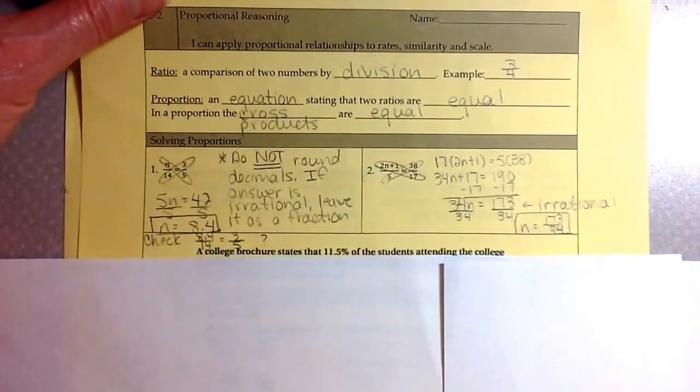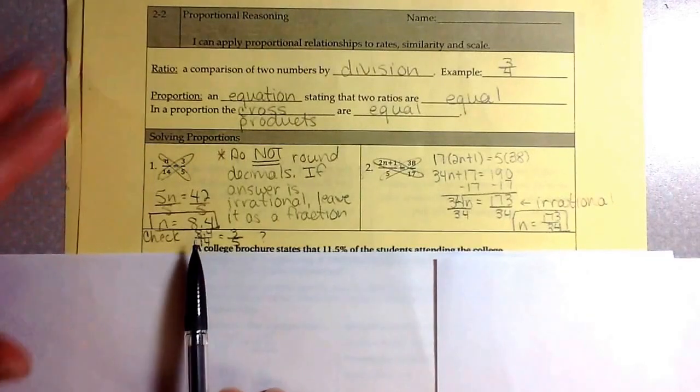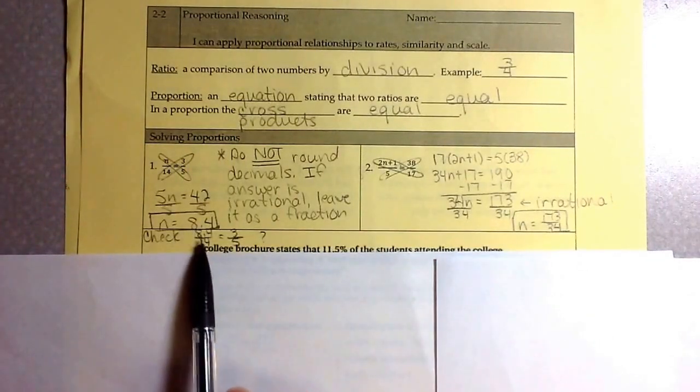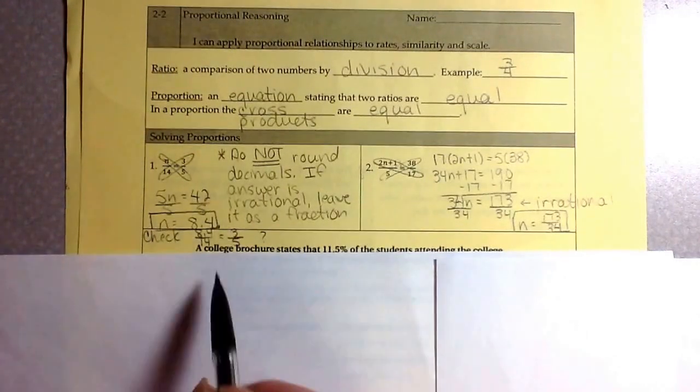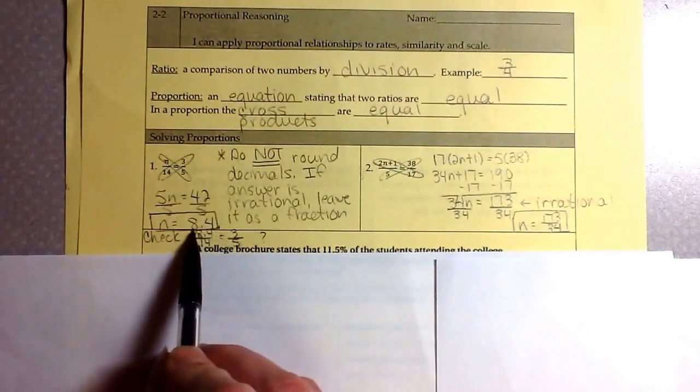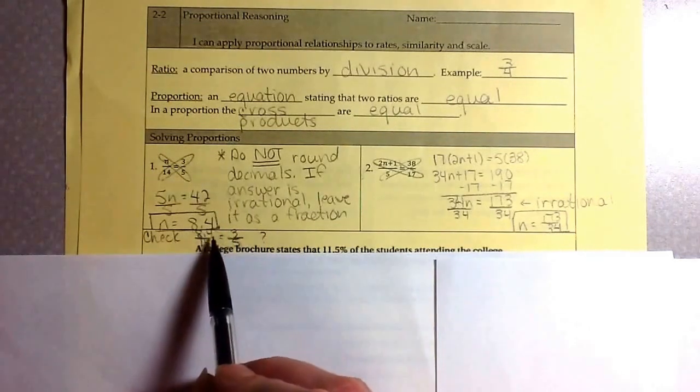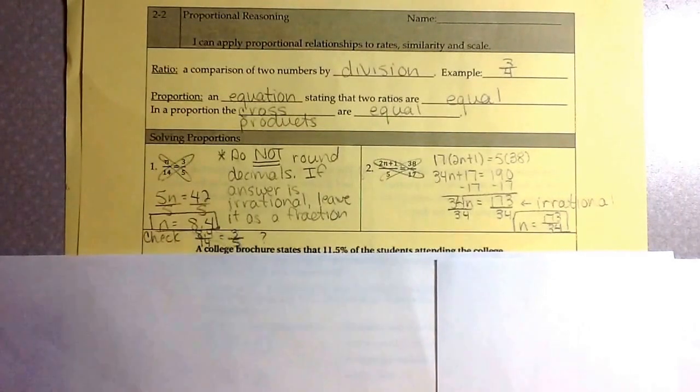Now, you can always check your answers. Here I just took 8.4 and put it over 14, and if it is a true proportion, your cross products should be equal. Or when you reduce on this side and reduce on this side, you'll get the same answer.